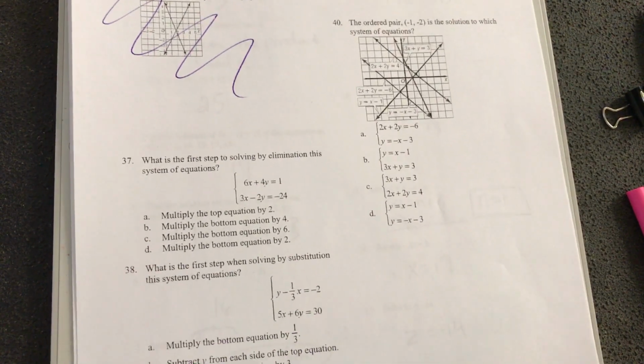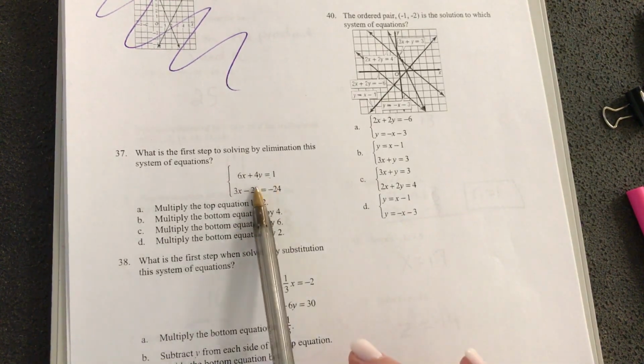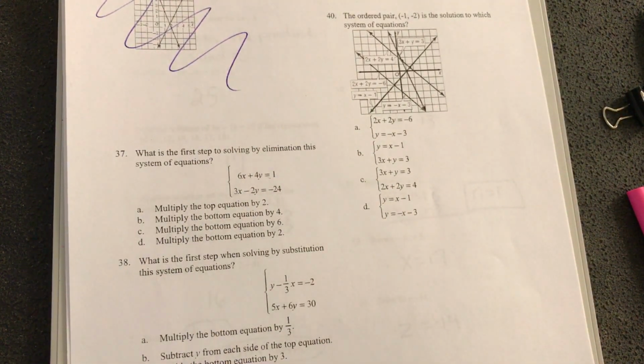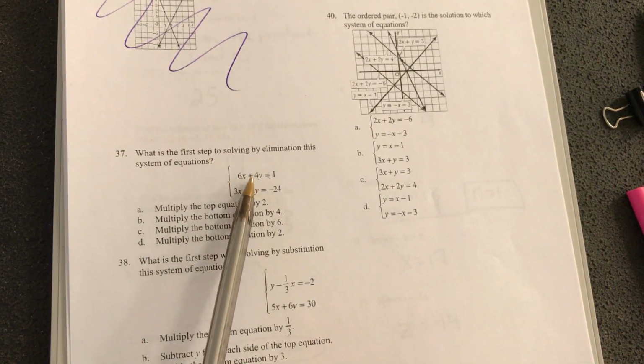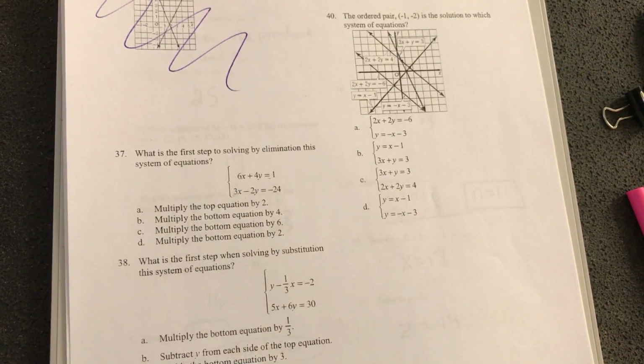37, it says, what is the first step? What is the first step to solving by elimination this system of equations? So you have this system of equations. It says multiply. Now we have to eliminate. So we're either going to eliminate the x or the y. Multiply the top equation by 2. Well, if you multiply the top equation by 2, that's giving you 12x plus 8y equals 2. And that's not going to eliminate either the x or the y, is it?